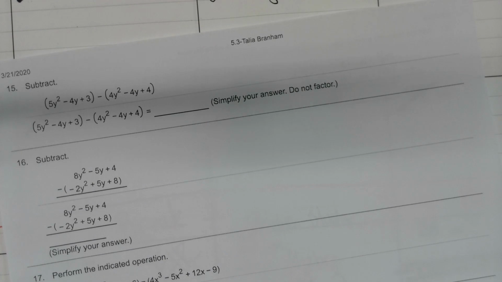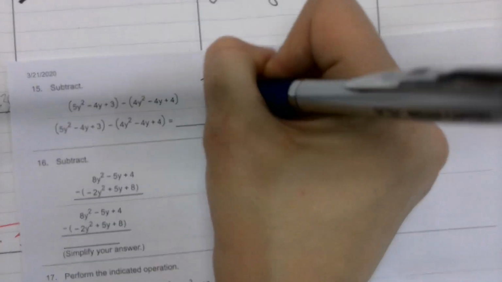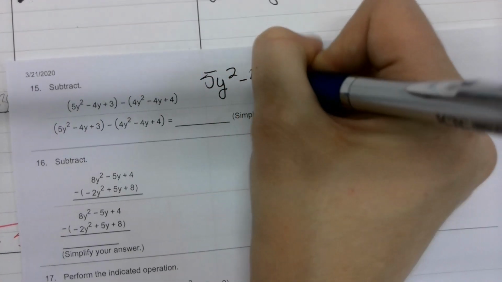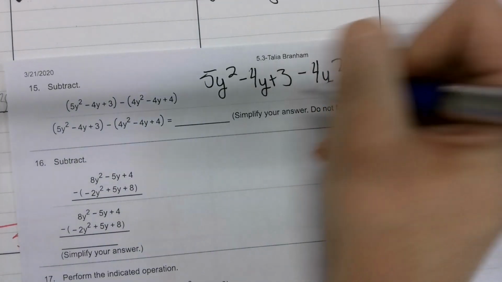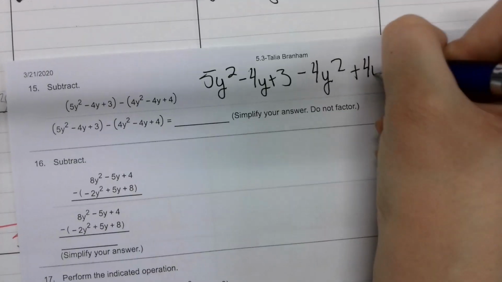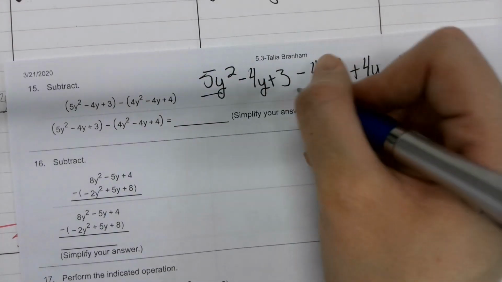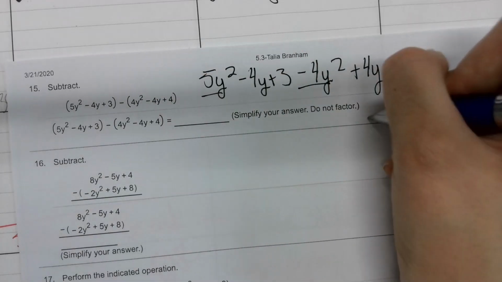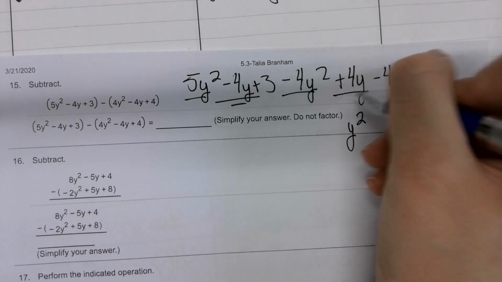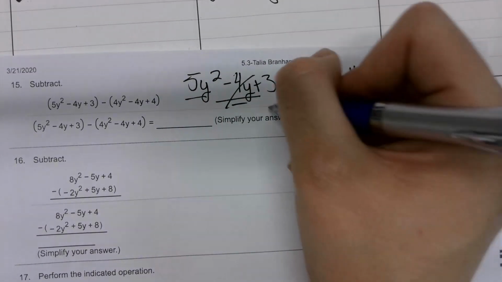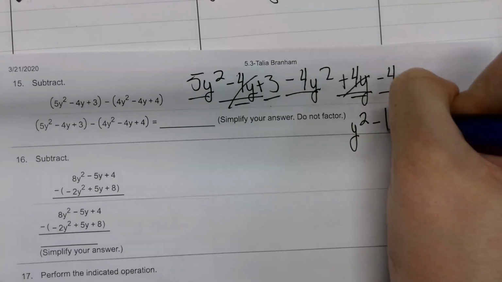Now remember, when we're subtracting these, we have to change the signs over here. I went into great detail in class over why we do this. So I'm going to rewrite the first one and then change the signs of the second one. Negative times negative there, so plus 4y. Negative times positive, so subtract 4. 5 subtract 4 is 1, so I have y squared. Negative 4y plus 4y, 0. 3 subtract 4 would be negative 1.